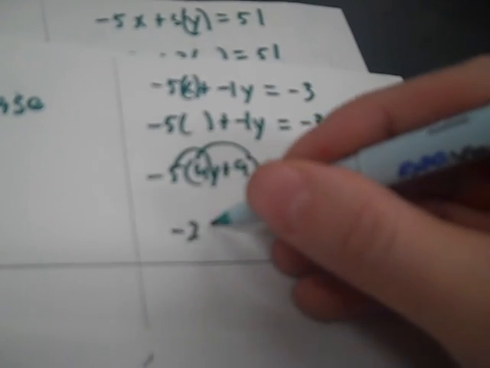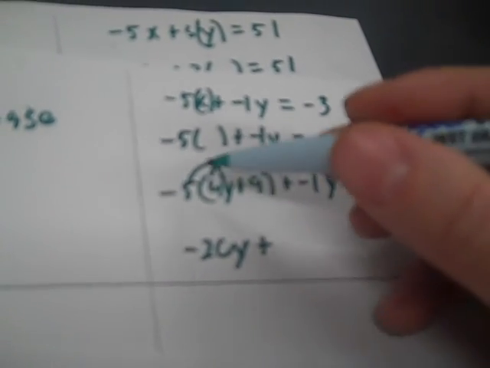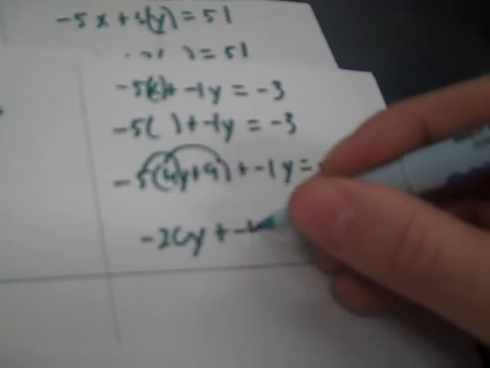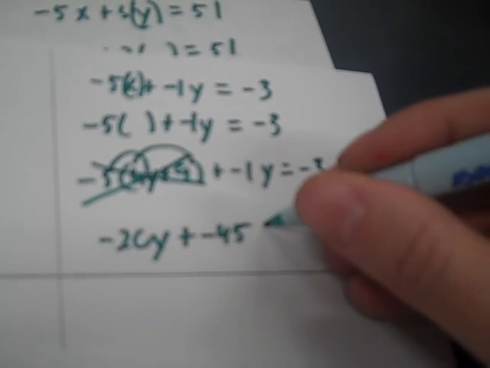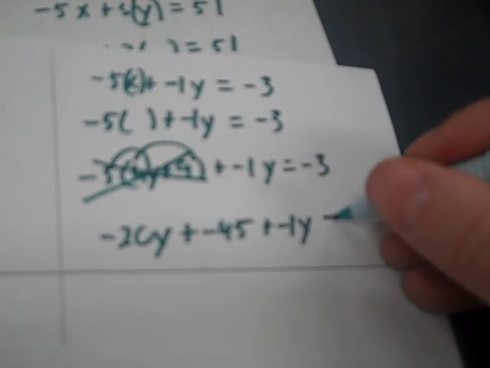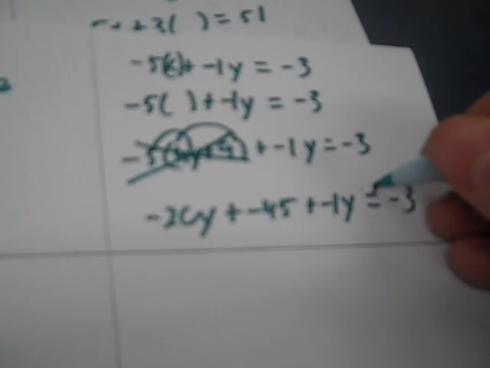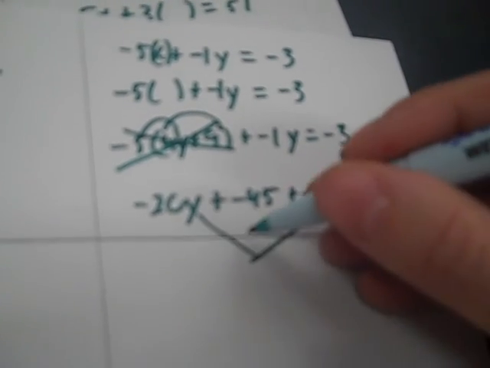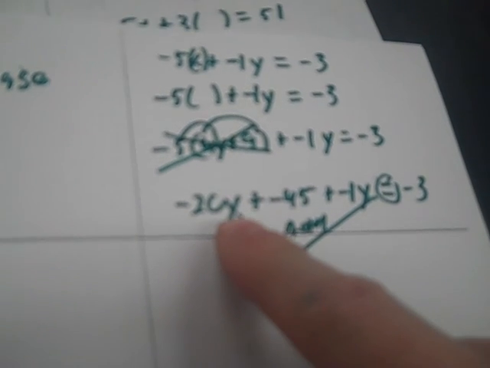Okay. Now do your rainbows, and after the rainbows, remember the adding pyramids. So that's negative 20 with y. Negative 5 times 9 is negative 45. Cross that out. And then before equals, you have to add negative 1y equals negative 3. Okay, now there's two y's on the same side, so we are going to draw our adding pyramid. By the way, you shouldn't have a y and an x when you do this across the equation. If you do that, you replaced something wrong.